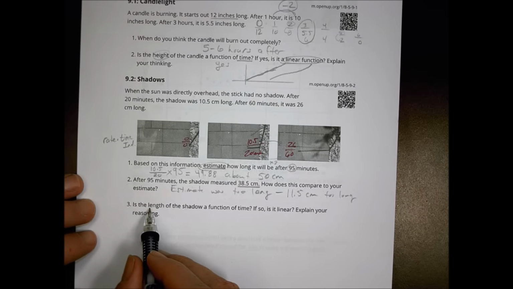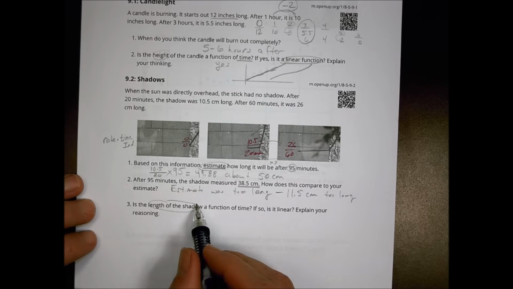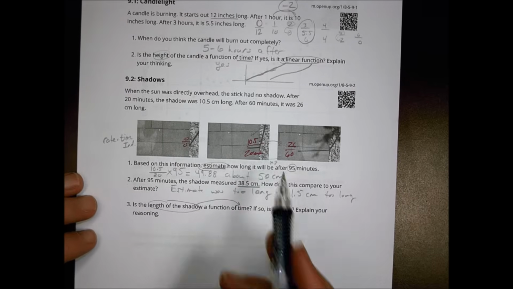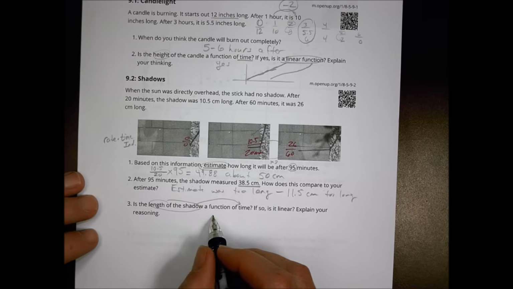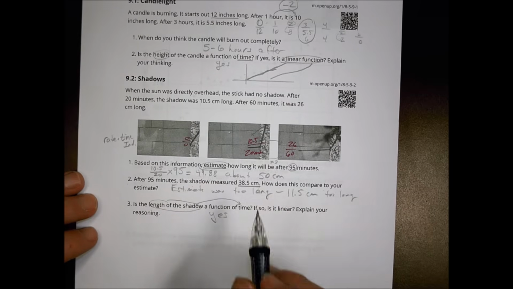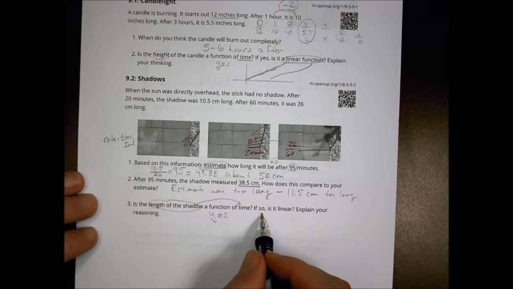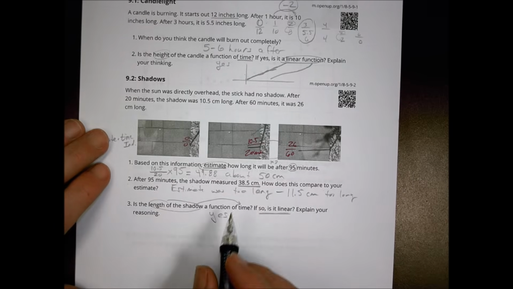Question number 3. Is the length of the shadow a function of time? So does the shadow length depend upon how long it's been since we started? Okay. And we would say, yeah, the shadow length is a function of time. Yes, it is, because the shadow length depends on the time from when you started. The question next is, is it linear? Does it go in a straight line? And in our case here, we would say, no, it's not linear, in terms of being a smooth straight line, because our points are different.